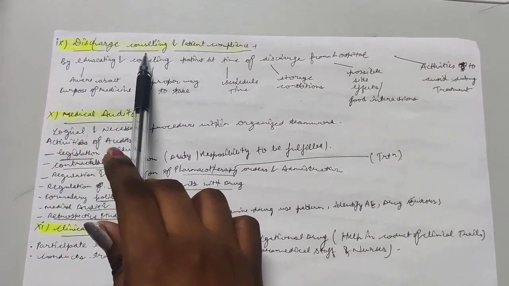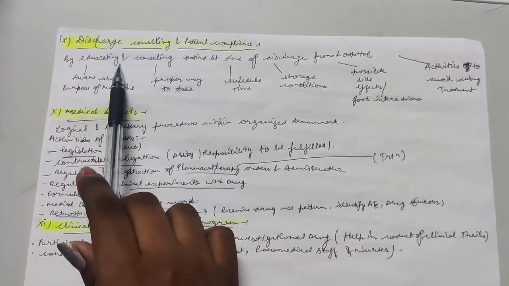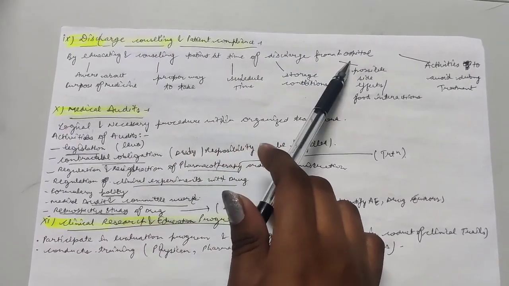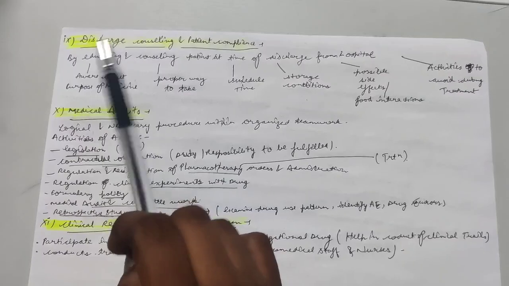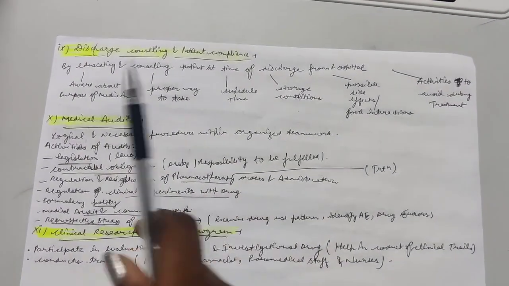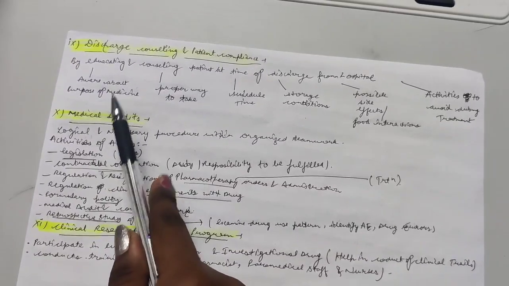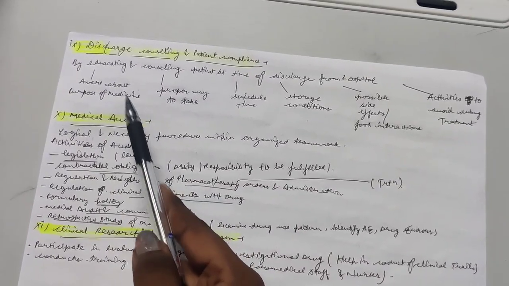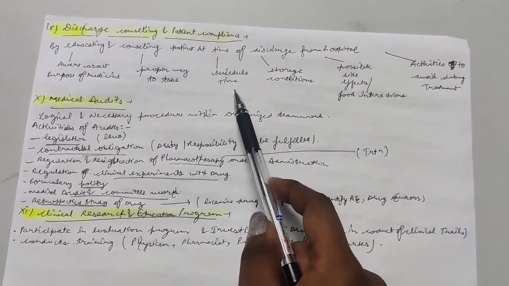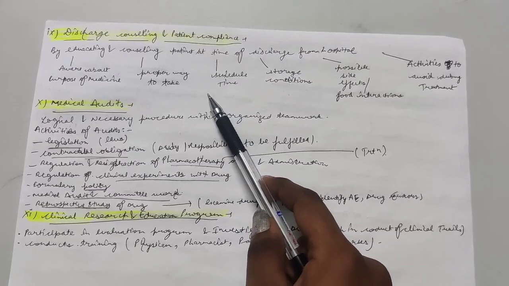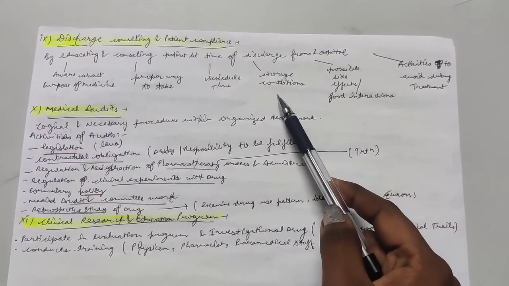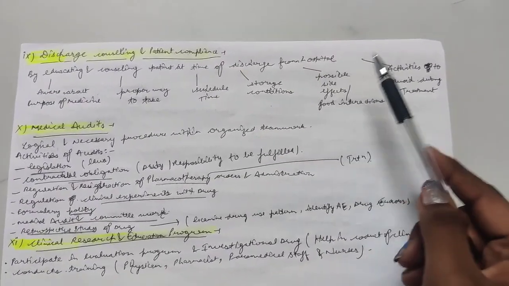9th, discharge counseling and patient compliance. By educating and counseling the patient at the time of discharge from the hospital, when the patient gets discharged, we should make him aware about the purpose of the medicine, what disease the patient is suffering from, the proper way to take the medicine, the proper scheduled time at which he should take the medicine, and storage conditions, like some drugs are to be refrigerated, some drugs are to be kept at room temperature.